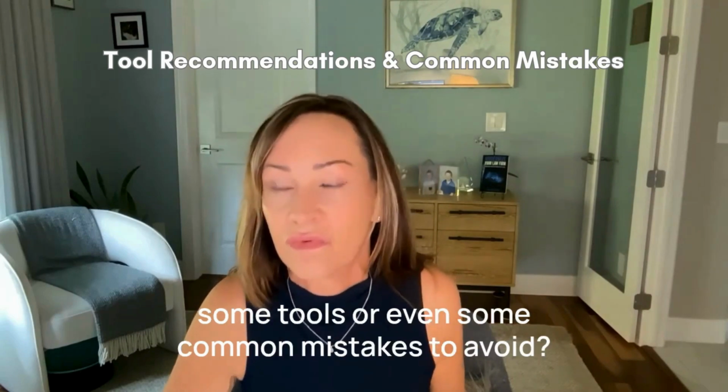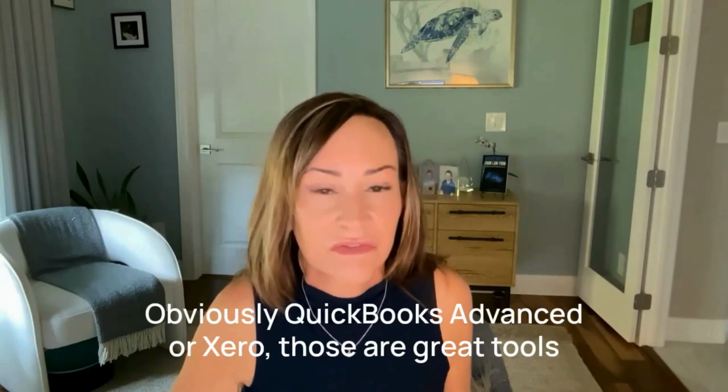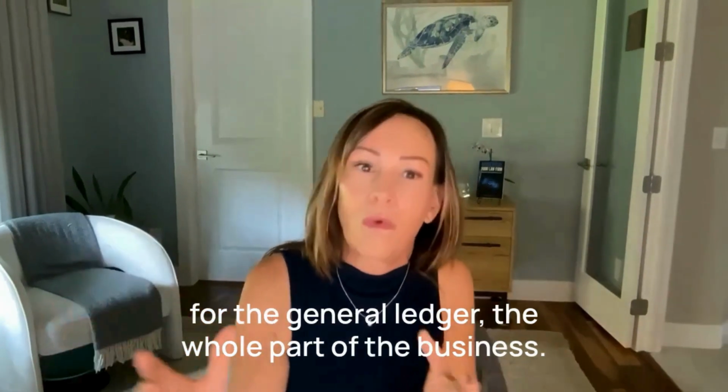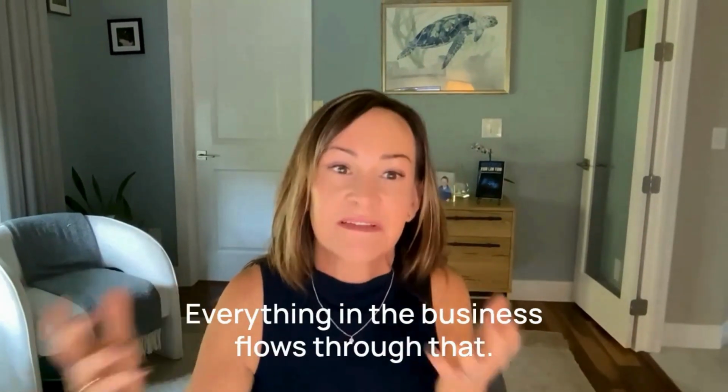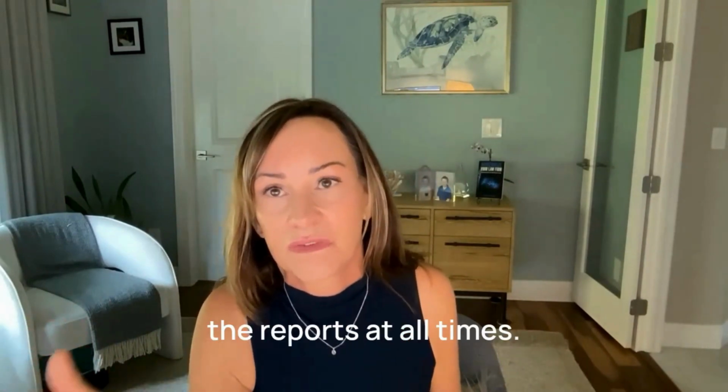So what are some tools or even some common mistakes to avoid? Obviously, QuickBooks Advanced or Zero, those are great tools for the general ledger, the whole part of the business. Everything in the business flows through that. And then cloud access, so everybody can see the reports at all times.